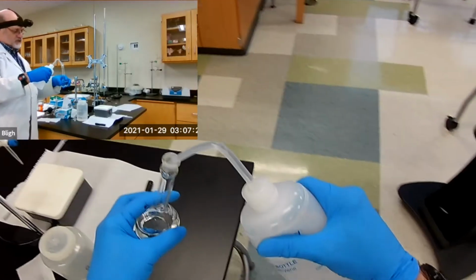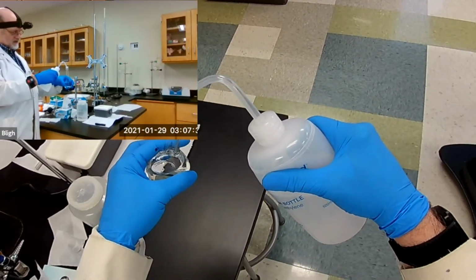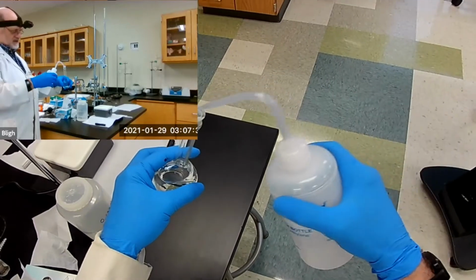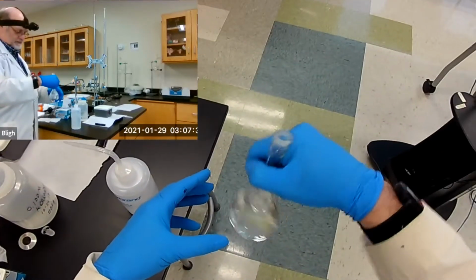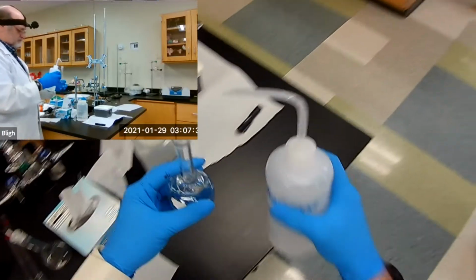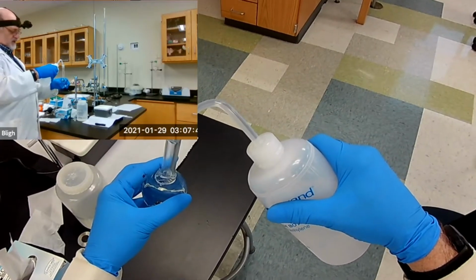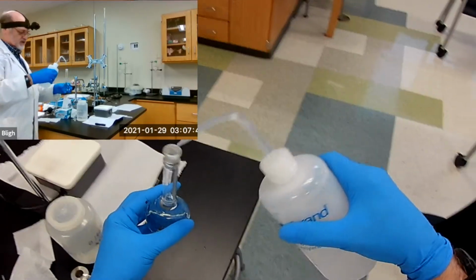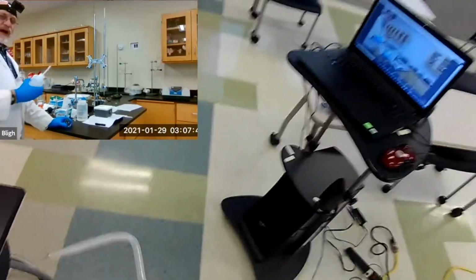And then what you're supposed to do when you get to the mark is, let's see, let's mix it one more time. Okay, once we get close to the mark, the ideal situation is rather than do it freehand, set it on the bench and take your eye to that level.